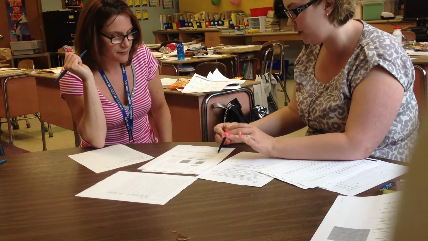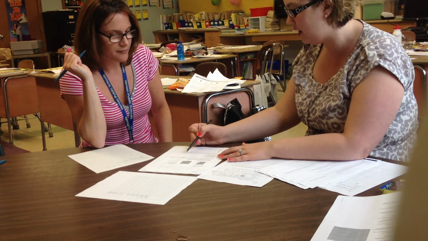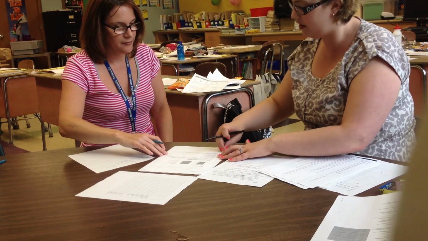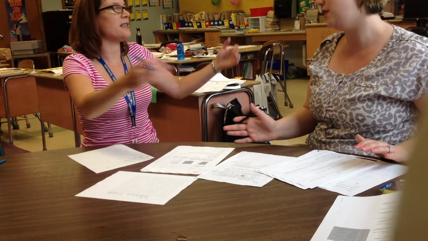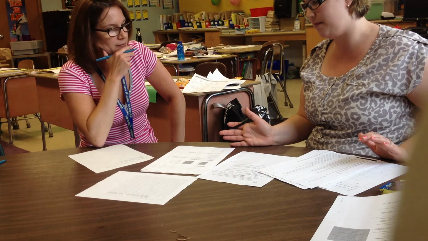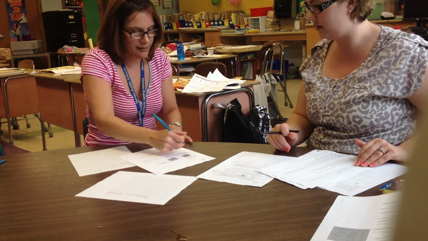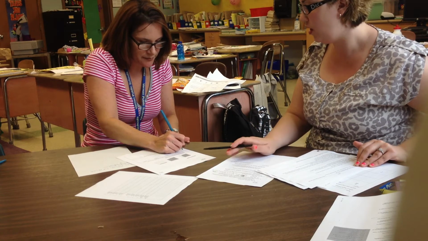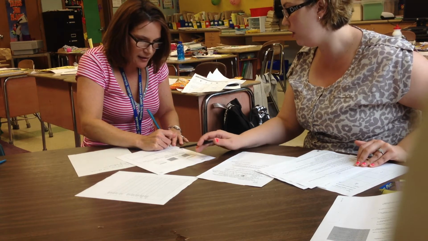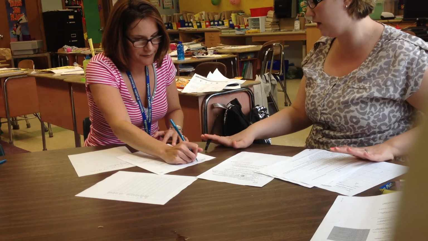I would model first though. You don't want student input during your modeling. So this is all modeling, modeling, and then I guide, and then independent. That kind of leads me into the next. Can I have this? Yes. I want to write modeling and guide on here so I don't forget. And then you really don't have to write the definition.